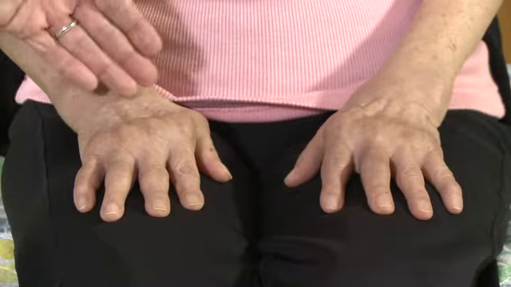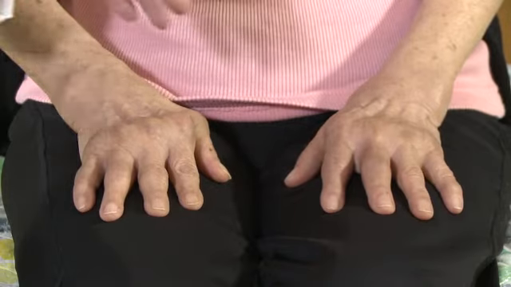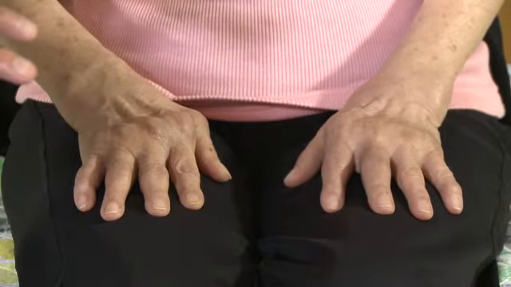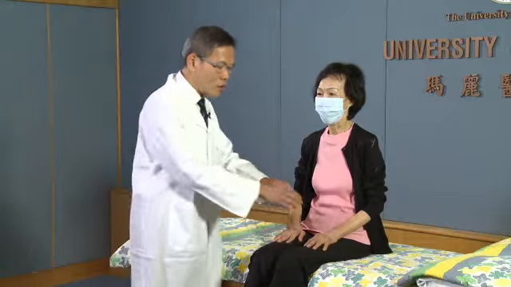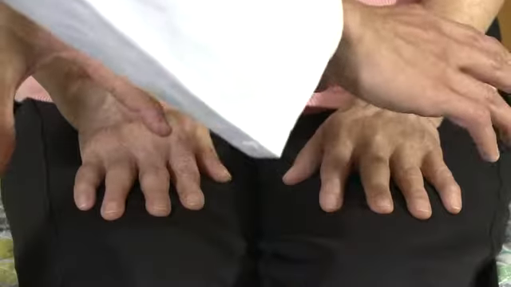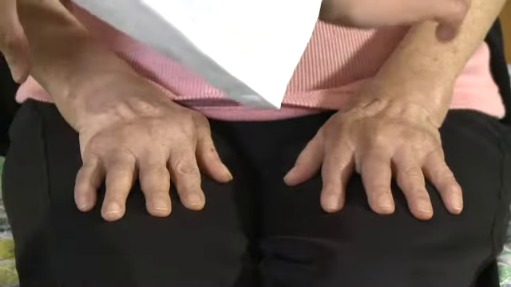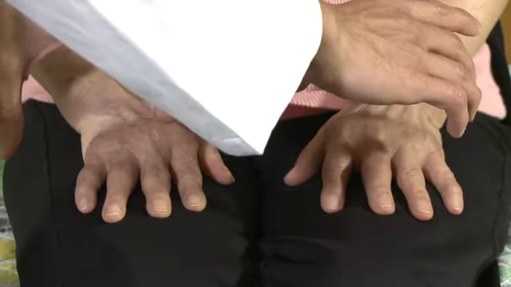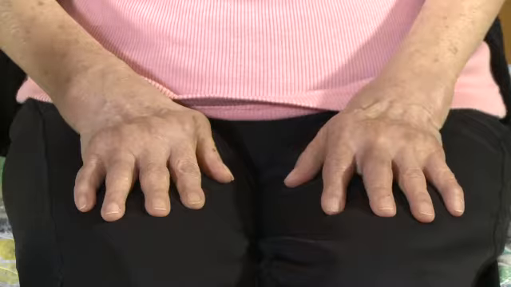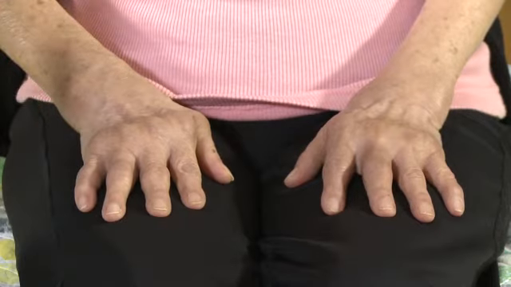So noting all these features, one could say in this patient that she has got a chronic arthritis that affects multiple joints, polyarthritis, that is bilateral involving both hands, and symmetrical with both wrists, both sets of MCP joints, and both sets of PIP joints being involved. And that there is swelling and joint deformities. So my provisional diagnosis is that this patient has got chronic rheumatoid arthritis.